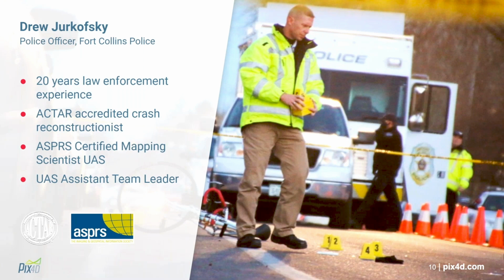So I started using drones for mapping collision scenes under a National Institute of Justice grant in 2014, and started using Pix4D almost exclusively in 2016. Our agency's UAS program went live in July of 2017, and we've been using Pix4D Mapper for all of our photogrammetry needs, whether it be for accident scenes or crime scenes, since then.